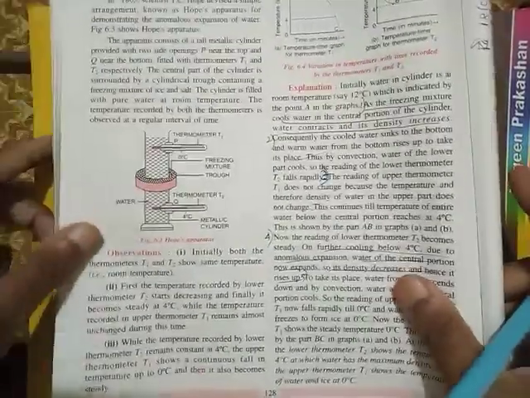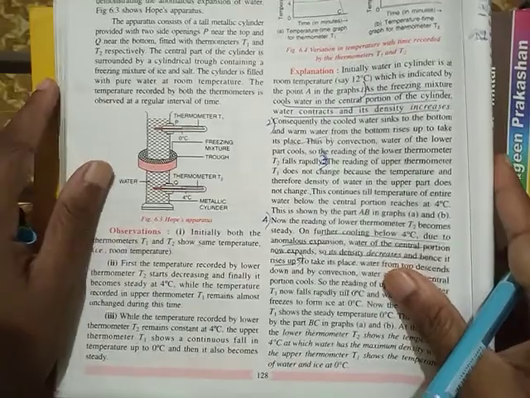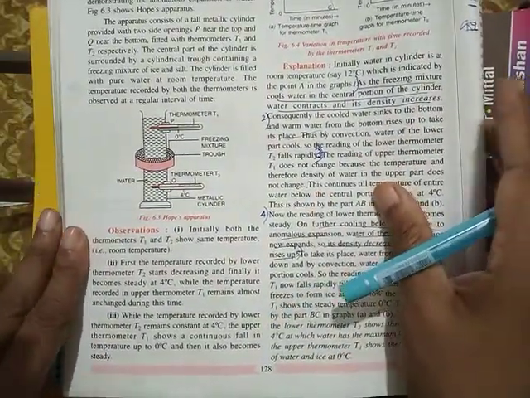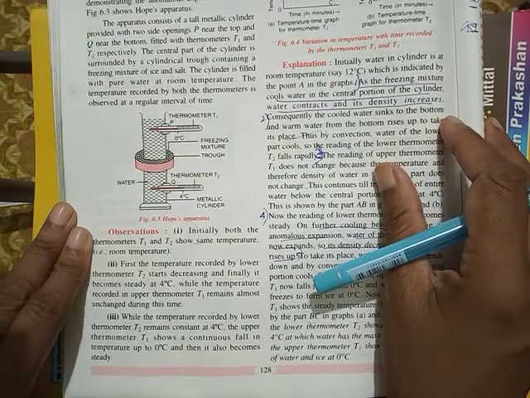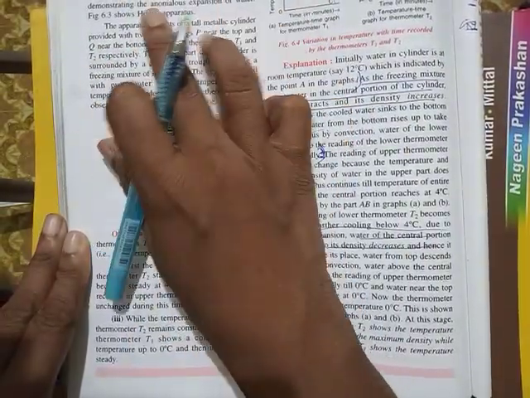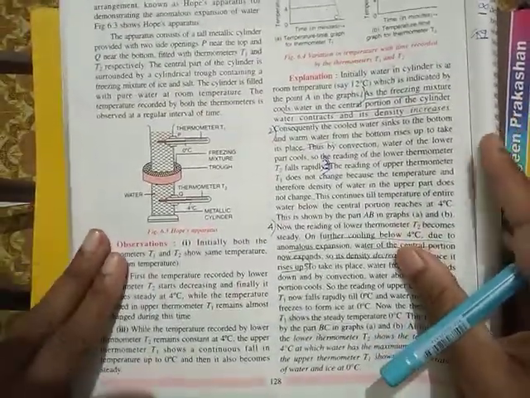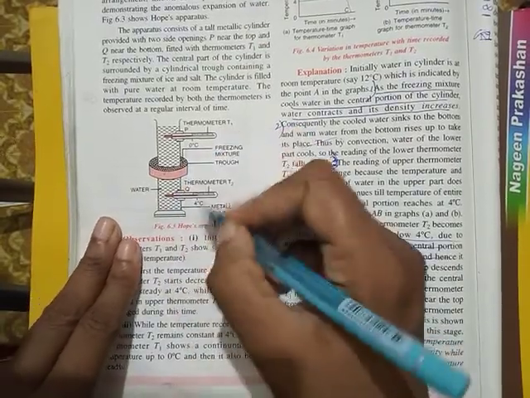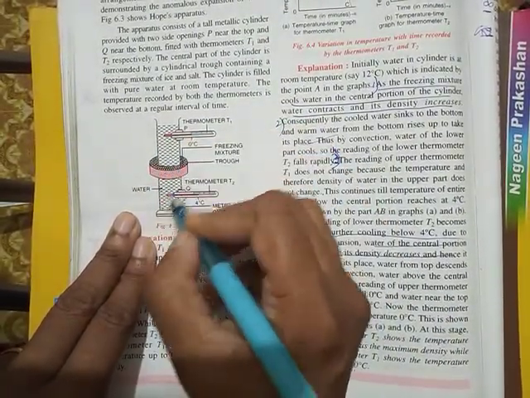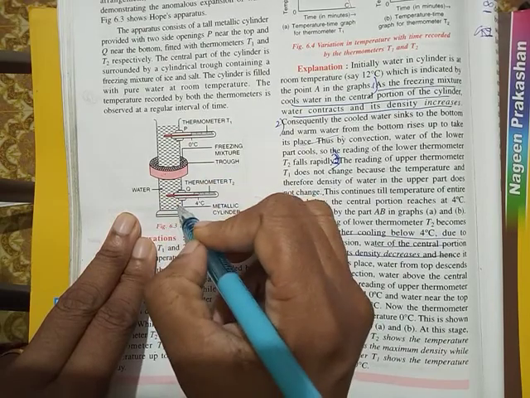Then comes Hope's experiment, which I did not do before, but we have to do it now. This experiment is to prove the anomalous expansion of water. In this apparatus, you have a beaker containing water.